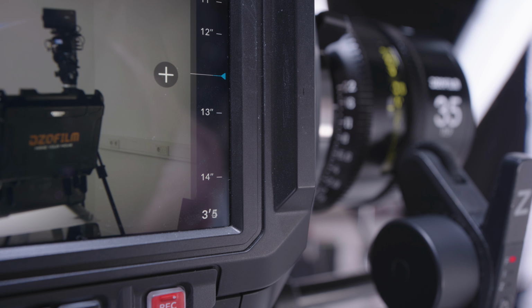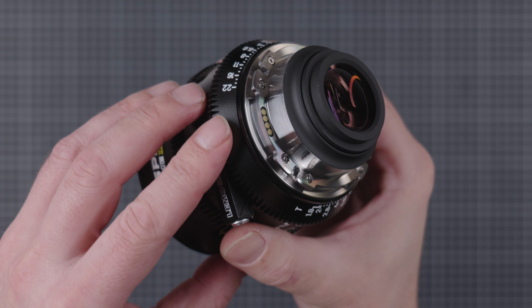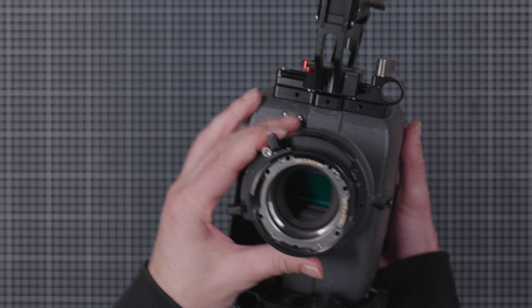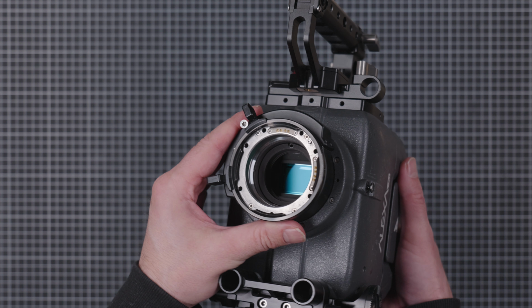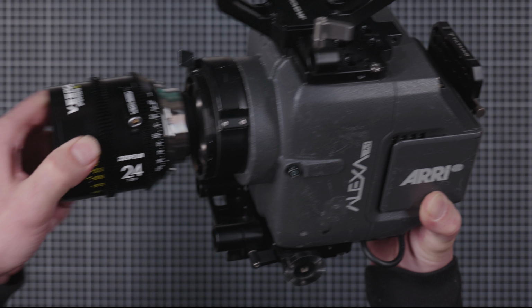For lens data to work, the lens must have electronic connectors in the PL or LPL mount of the lens, and your camera needs to have an active PL or LPL mount. Here is an Arri Alexa mount with two connectors. This allows you to install the lens in different orientations.